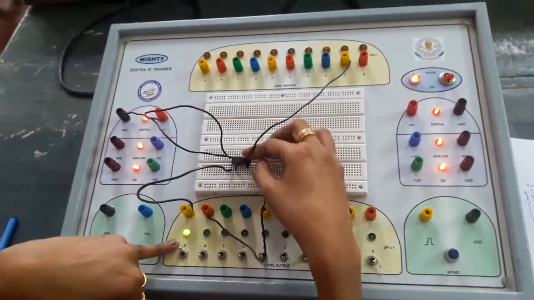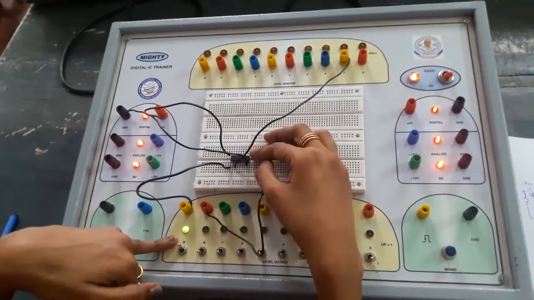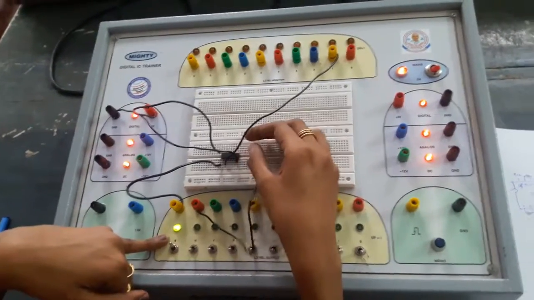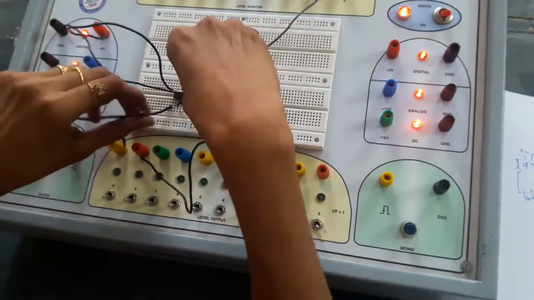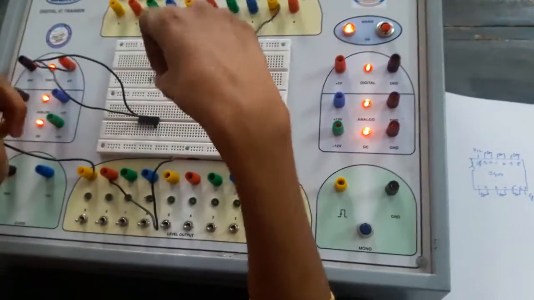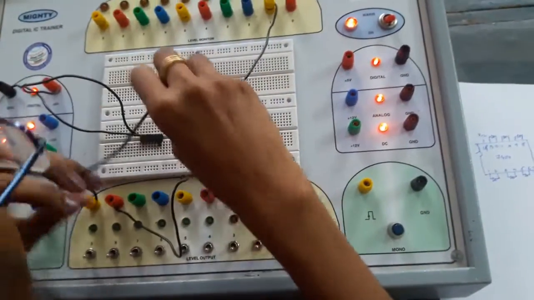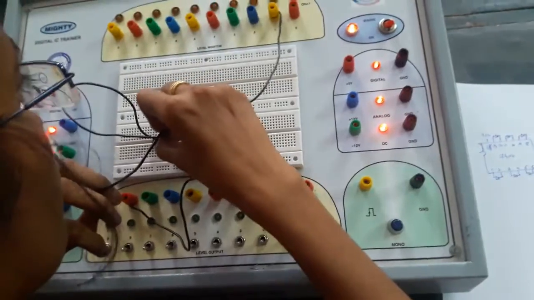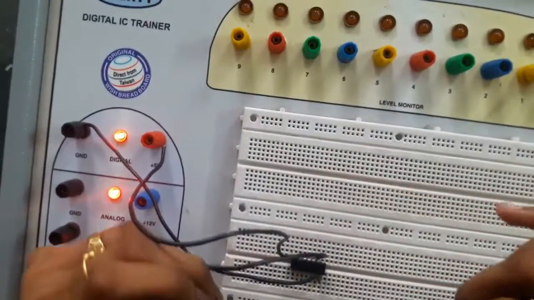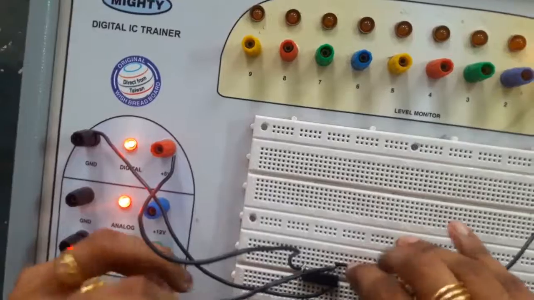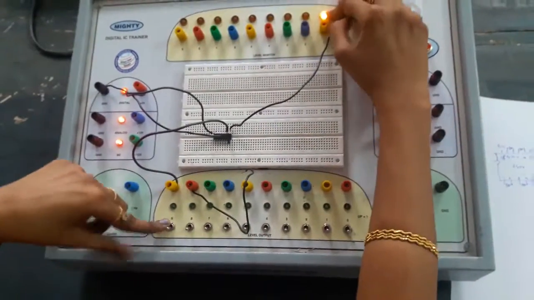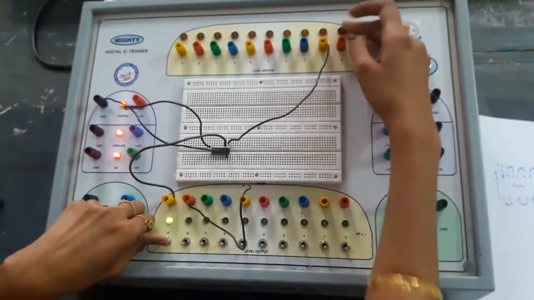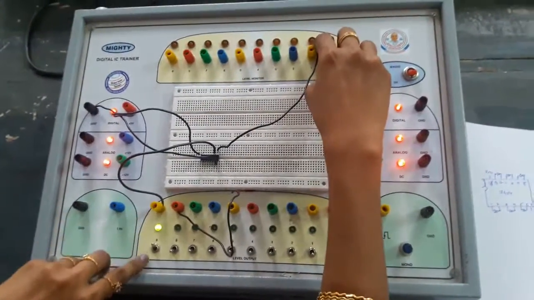Similarly, you may check all the other 5 gates that are available in the IC. Similarly, we may check the gate by giving 9 as the input and 8 as the output. You can see that the input is at logic 0, so the output is at logic high. When the input is at logic high, the output will be at logic low.